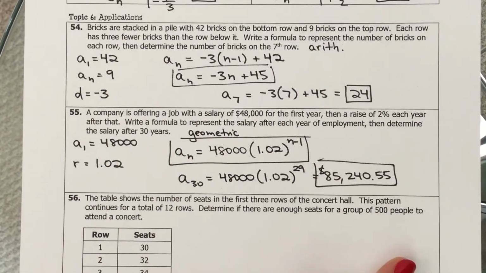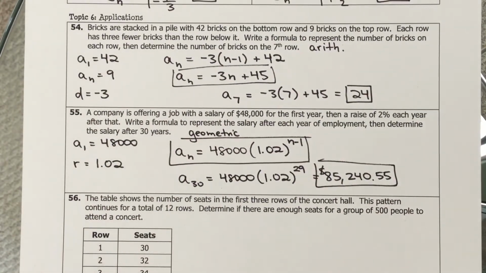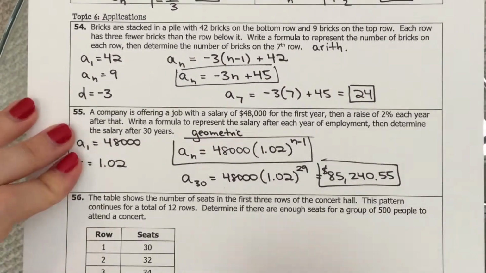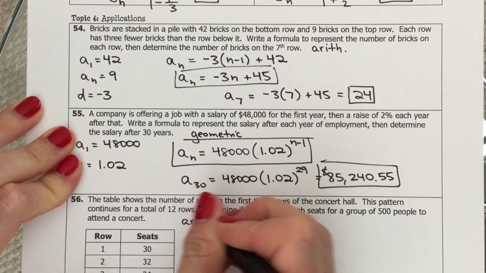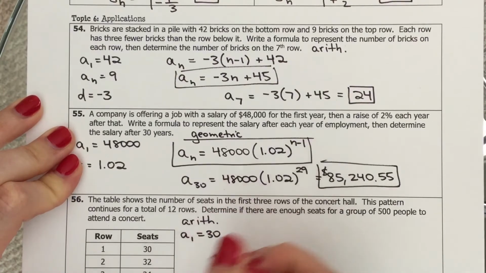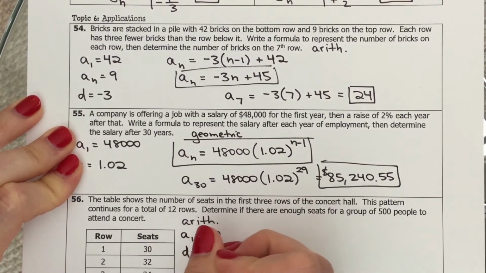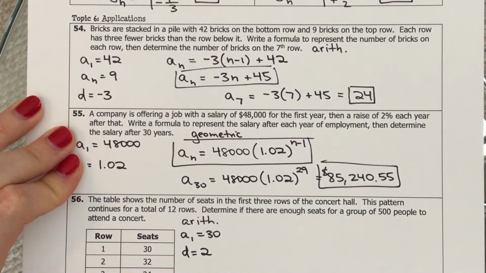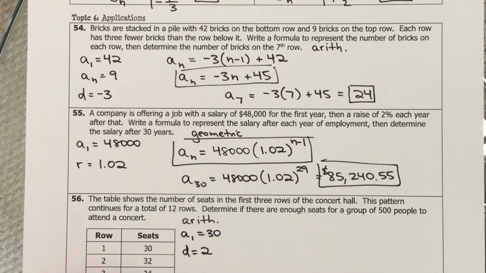Okay, one more. Table shows the number of seats in the first 3 rows of a concert hall. This pattern continues for 12 rows. So that makes it arithmetic. So we can figure out the starting value is 30. The common difference appears to be a +2, and then we can work from there.